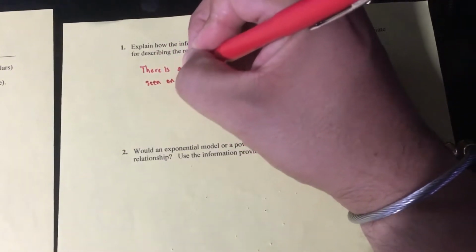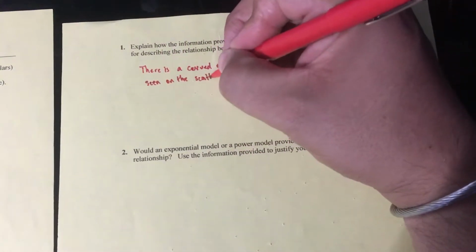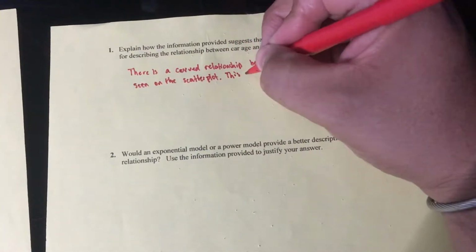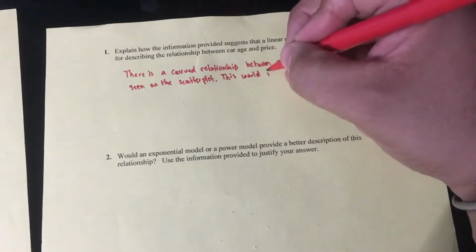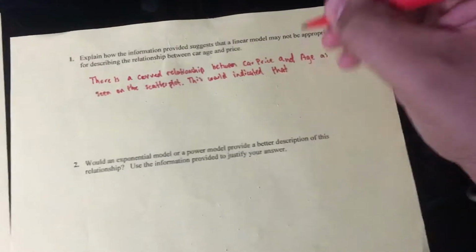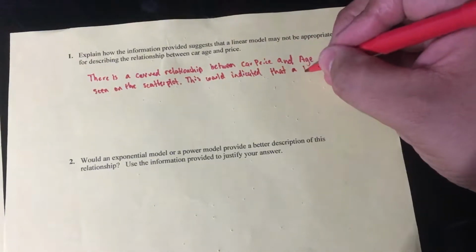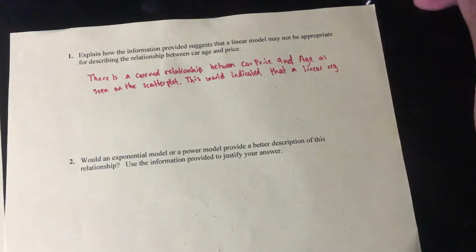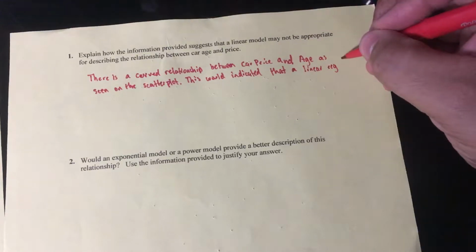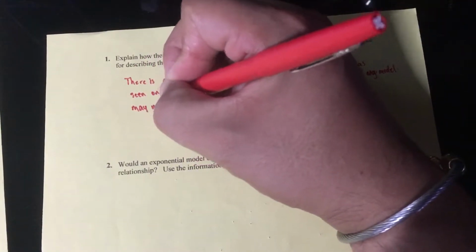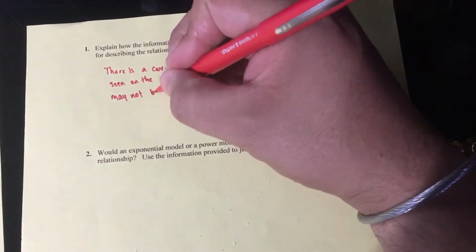As seen on the scatter plot, this would indicate that a linear regression or linear model may not be appropriate for the data.